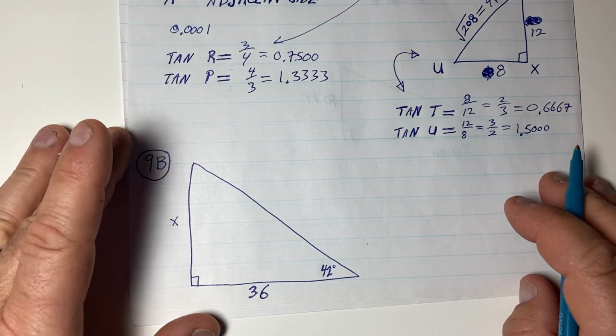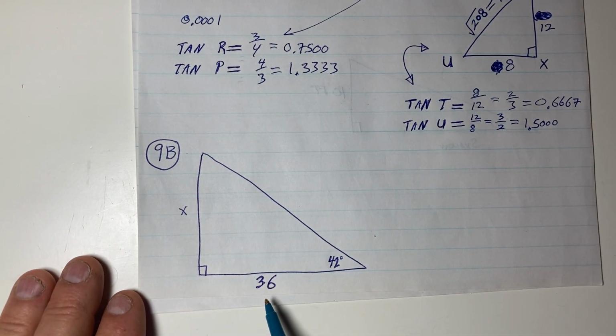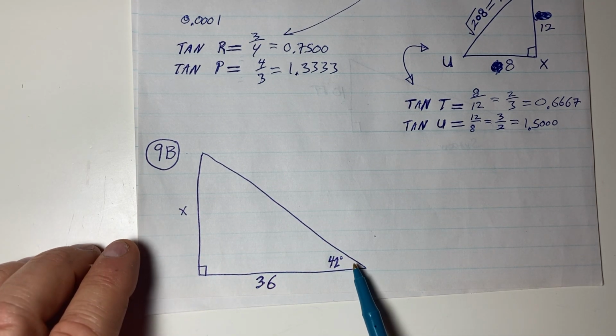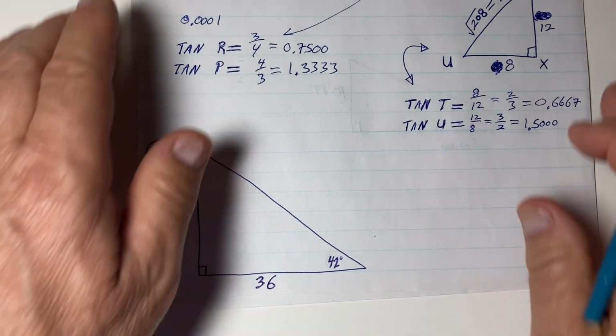Now we have this one. We have to solve for the value of x. What the heck? Well, we know tangent.